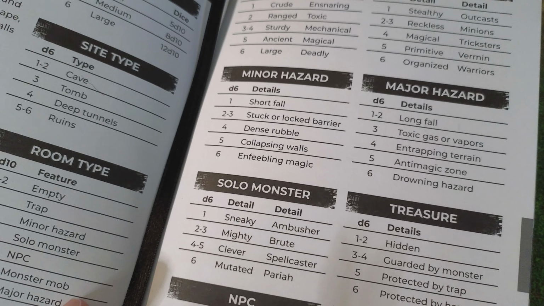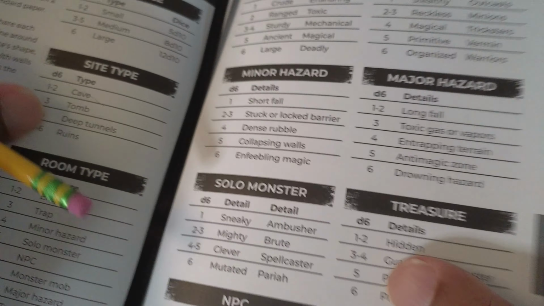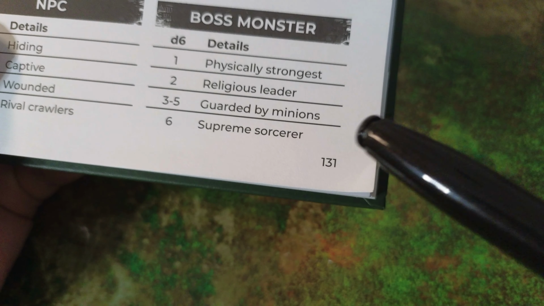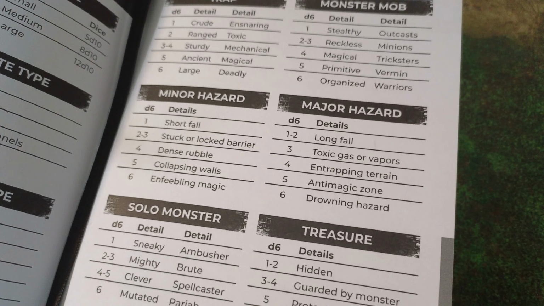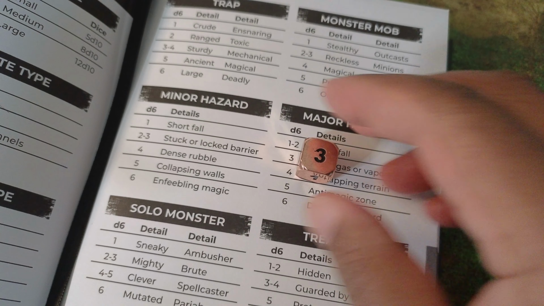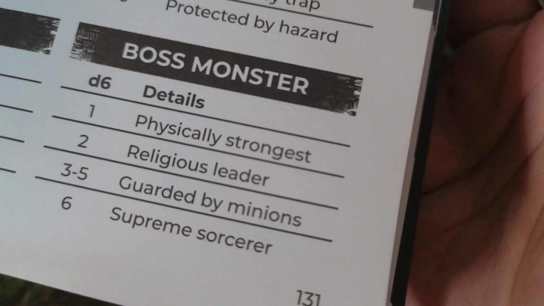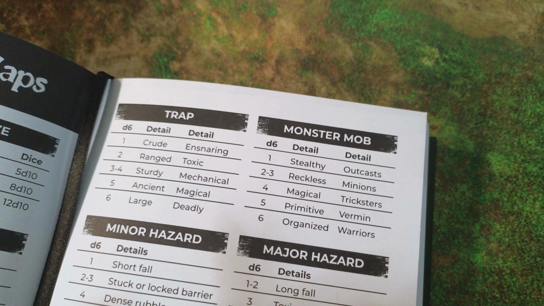And then for the boss monster, which would be the final part of the cave: physically strong, religious leader, guarded by minions, or supreme sorcerer. So let's see what it is. Number 3, guarded by minions. So guarded by minions, that's going to mean that it's going to be some kind of creature that stays in a pack. Maybe you have a group of goblins and a goblin leader.